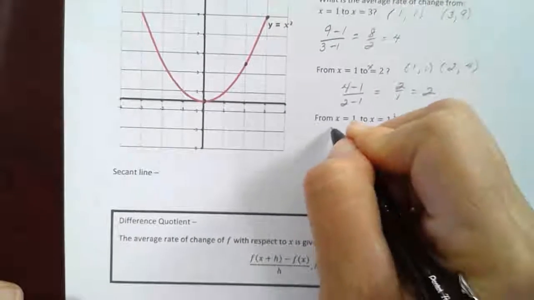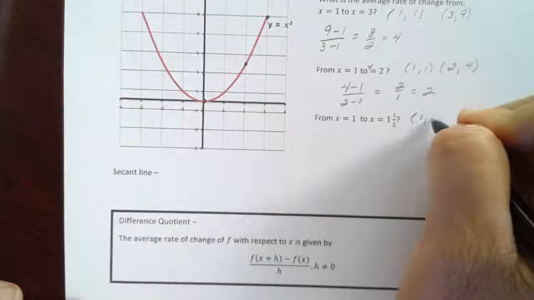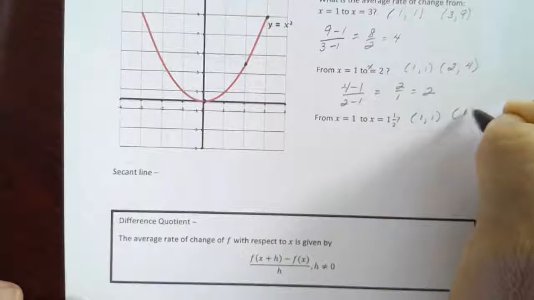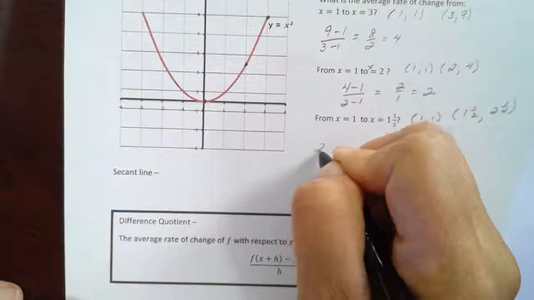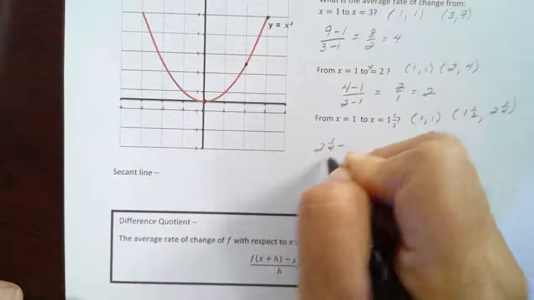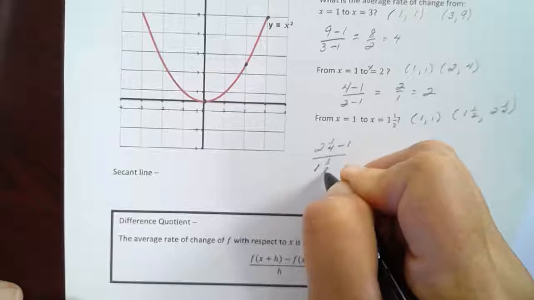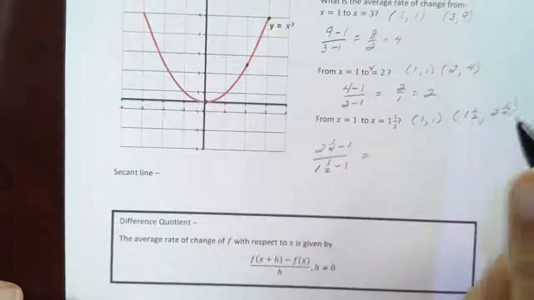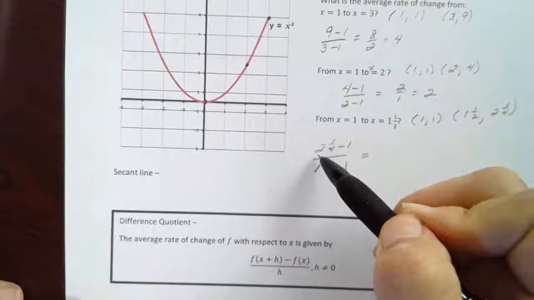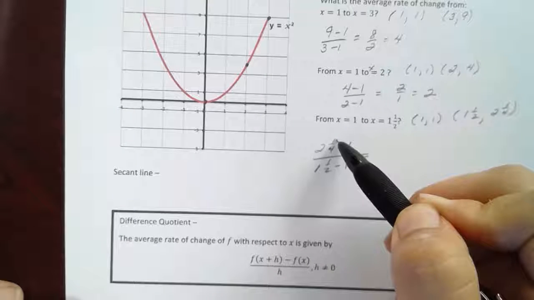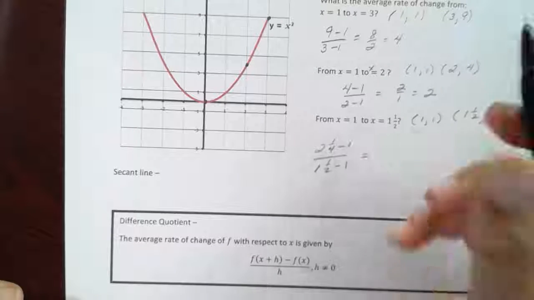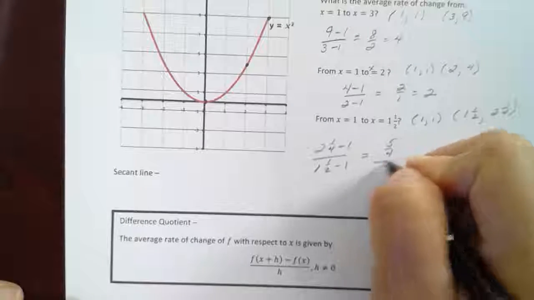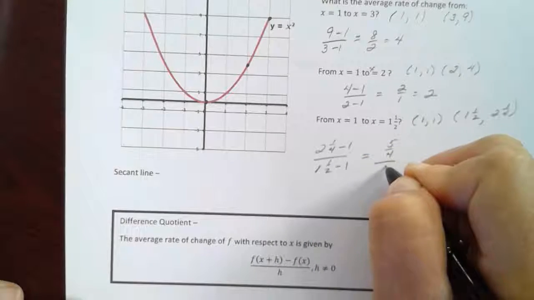Now the last one says when x is 1 and then x is 1.5. So 1, 1 for a starting point, and then 1.5, well, I square 1.5, I get 2 1/4. So if we do the difference, 2 1/4 minus 1 over 1.5 minus 1 would be equal to this mixed number as an improper fraction. 2 times 4 is 8, plus 1 is 9, and then 1 whole is 4/4 for common denominator. So 9 minus 4 will be 5/4, over 1.5 minus 1 will be 1/2.